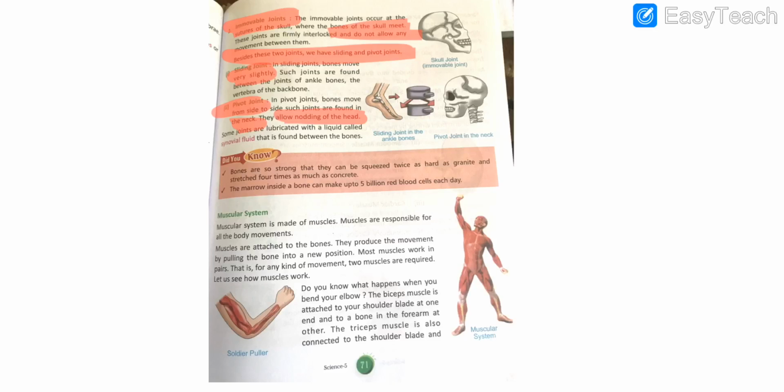Students, some joints present in our body are lubricated with a liquid called synovial fluid, which is found between the bones. As you can see in your books, the skull joint is totally an immovable joint, the sliding joint is present in the ankle bones, and the pivot joint is in the neck, which helps in the nodding of the head.